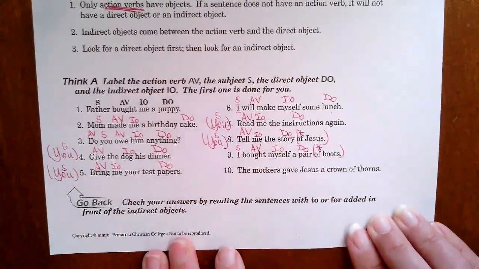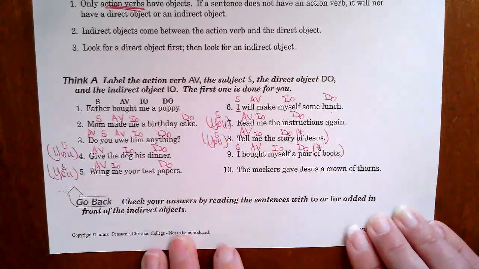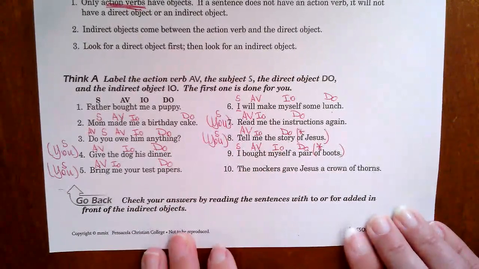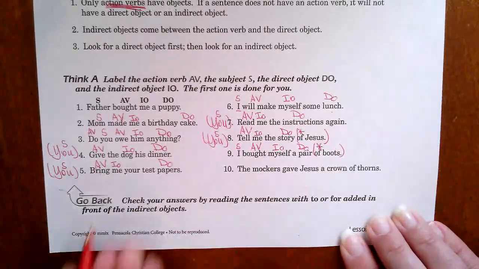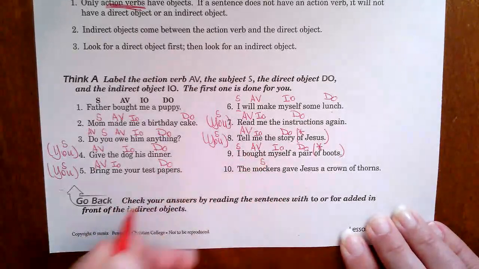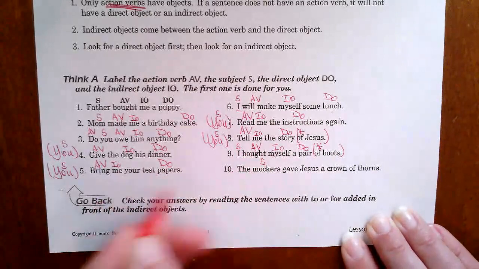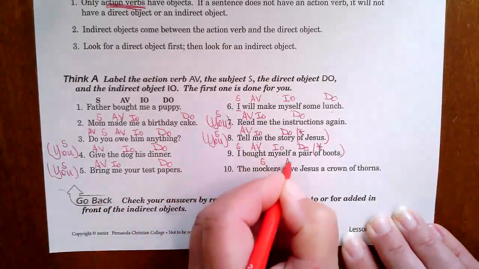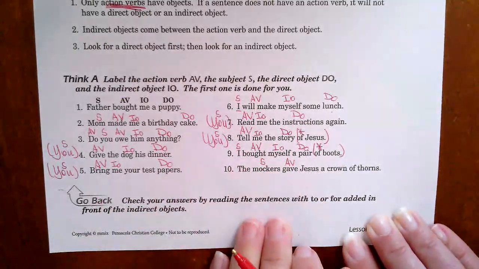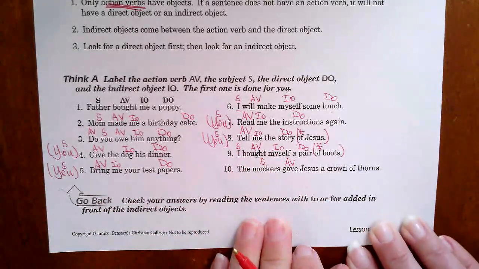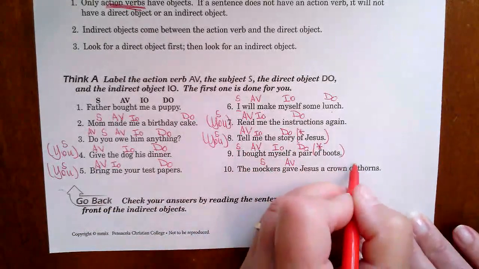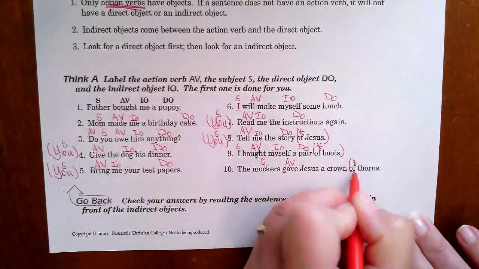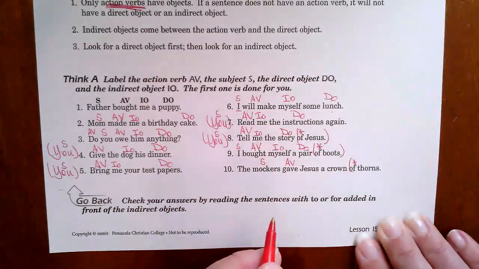Okay, last one. The mockers gave Jesus a crown of thorns. Okay, so the subject. Who's this sentence about? The mockers. Okay, what is my action verb? What did they do? They gave. Okay, before we do anything else, we are going to look for prepositional phrases. Okay, of is a preposition. Ask yourself, of what?